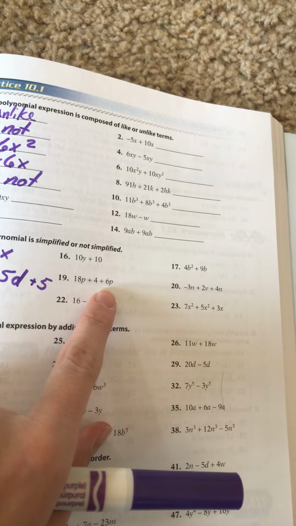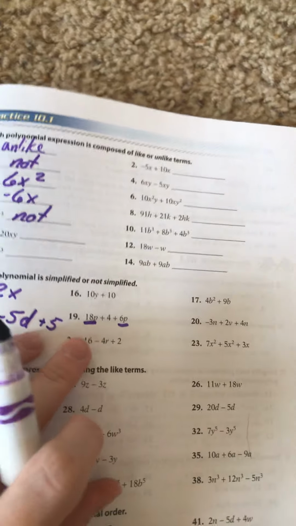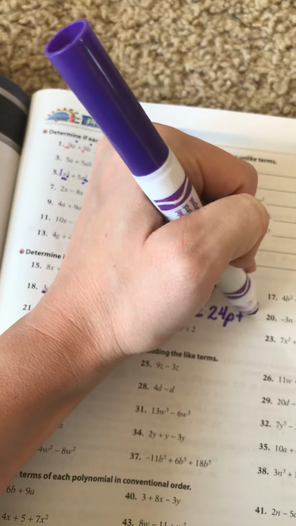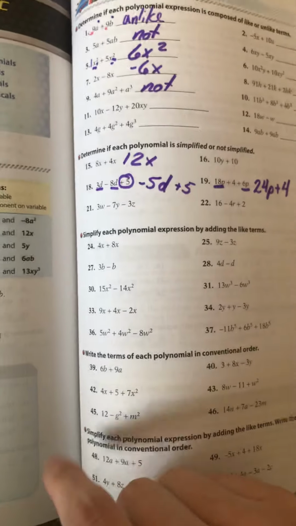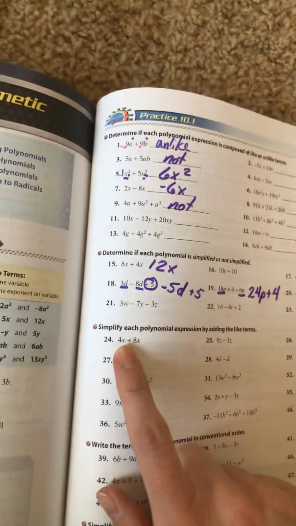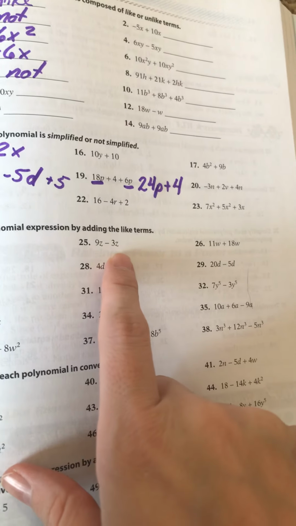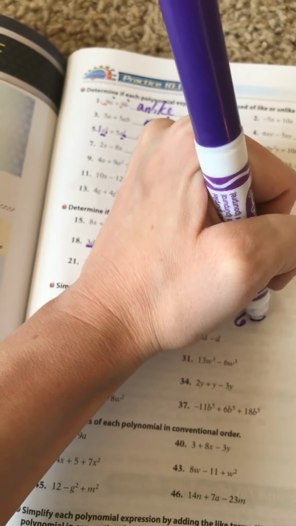18p plus 4 plus 6p, we can simplify again. Our like terms are the 18p and the 6p. So you just take 18 plus 6, which is 24p plus 4. So you just add it just like that. With these, all that you have to do is either add or subtract the numbers and then put the variable and exponent behind it. So 9z take away 3z. They are like terms, so you just take 9 take away 3, which is 6, and then you put the z behind it.